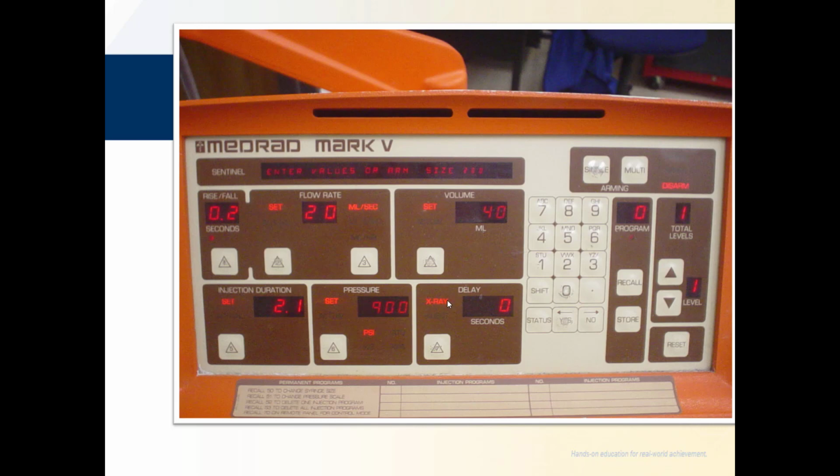And then you can have an X-ray delay or an injector delay for specific exams. A perfect example in CT is we'd have an X-ray delay and then set it at, I don't know, 10 seconds. And then after 10 seconds of injection, then it starts to image. When you get ready to arm this, you select single, and it's going to then ask up here, have you expelled all the air out of the system? And you go yes, and that will arm the unit.